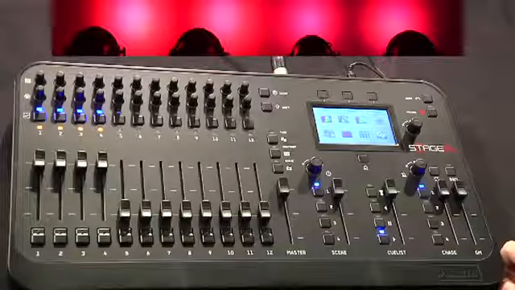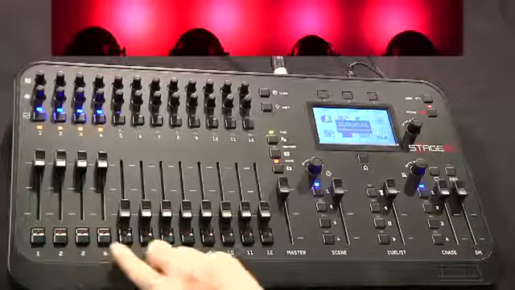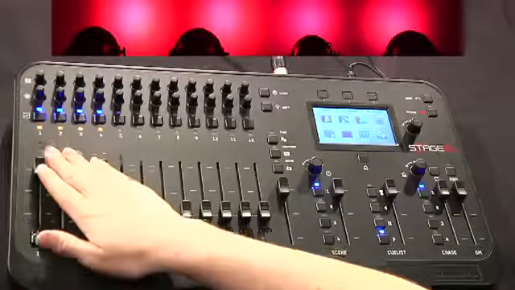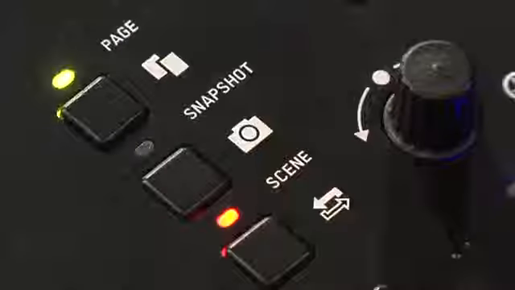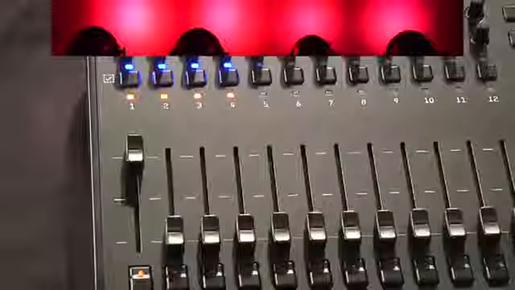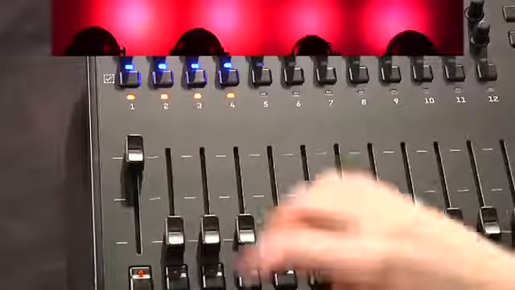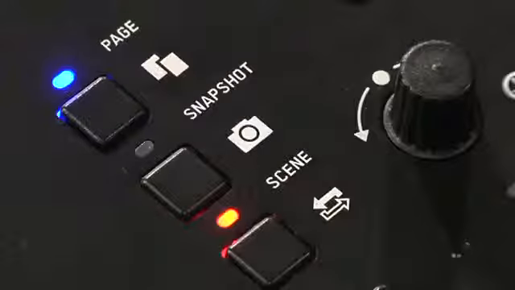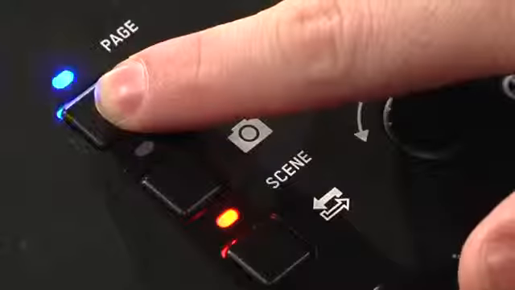You can record scenes and chases to the channel faders. You just tap the record button, then tap the button below the fader. When you want to play back that scene, you have to switch the controls to be scene controls. To do this, press the scene button and you'll see it light up. Now if you push up the fader that you just recorded, you'll see that look on stage. Pulling that fader down again fades out that look. There are 7 pages of scenes, and to switch between them, you tap the page button.